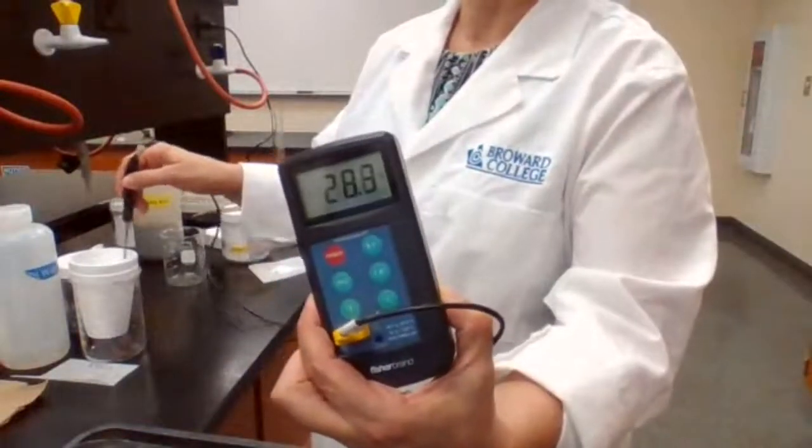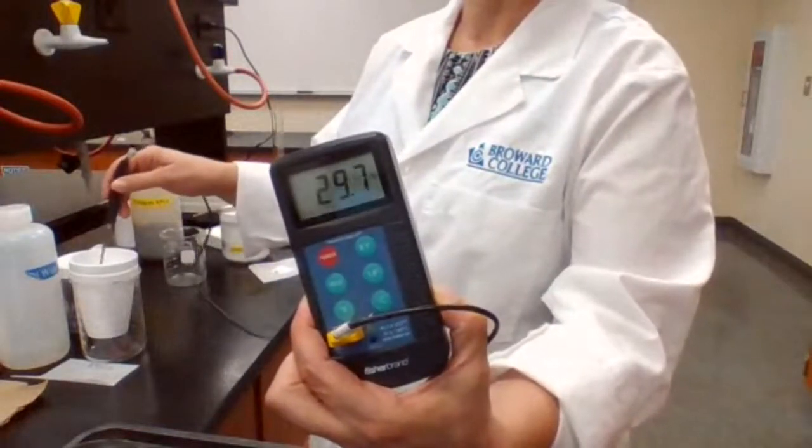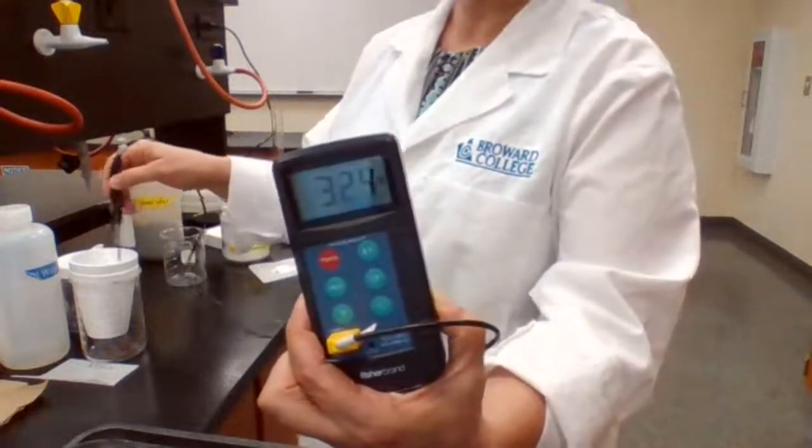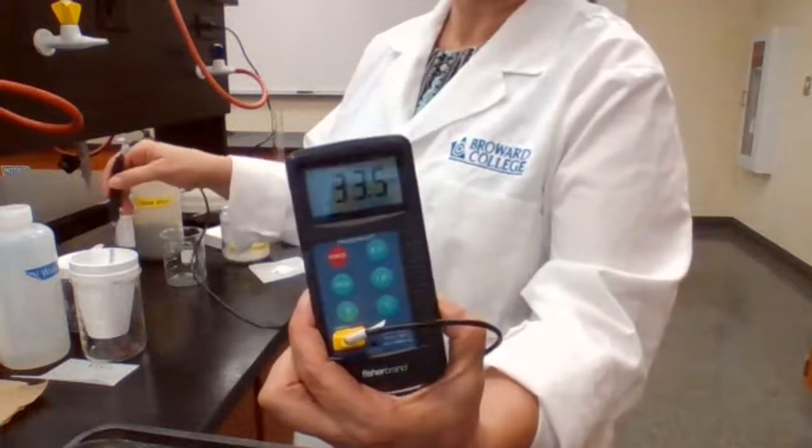So the temperature is increasing, because the reaction of magnesium with HCl is exothermic reaction.